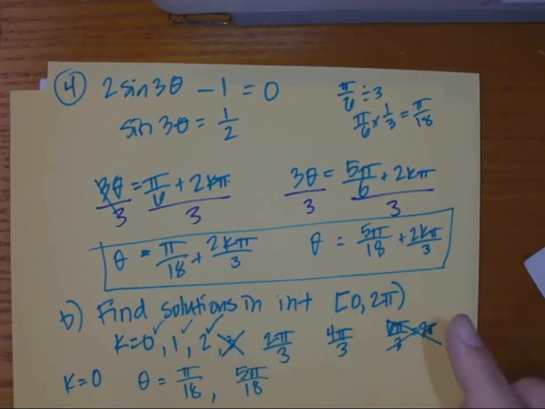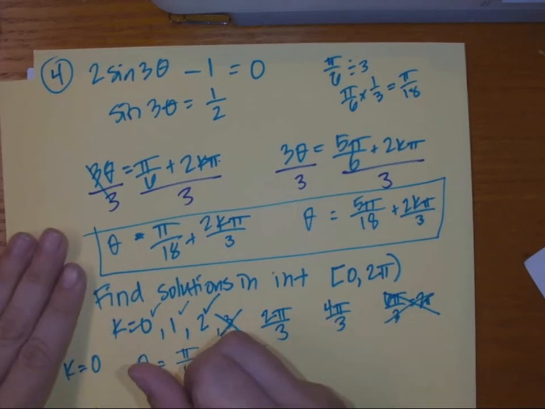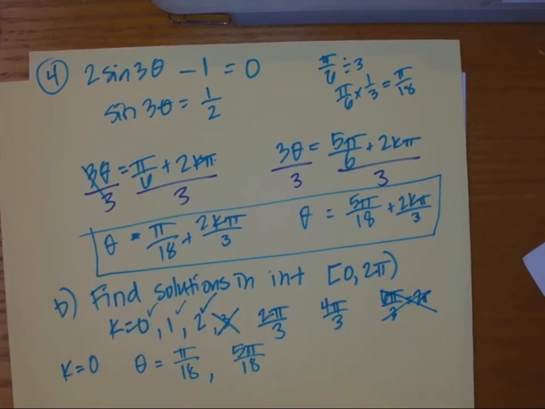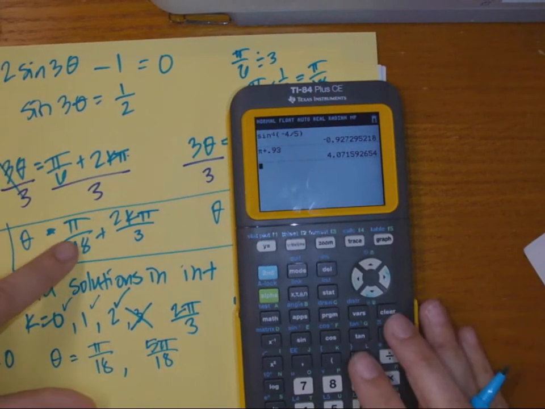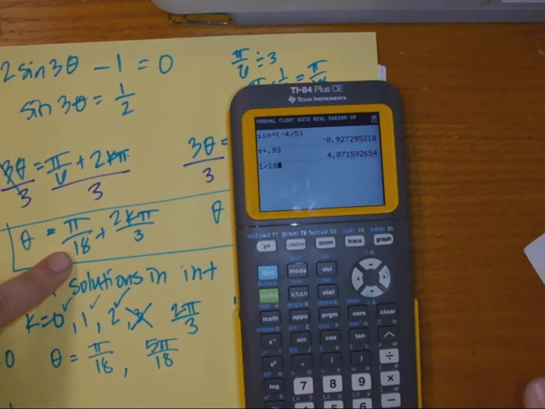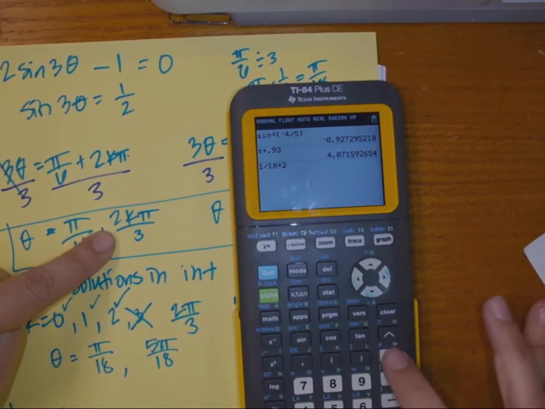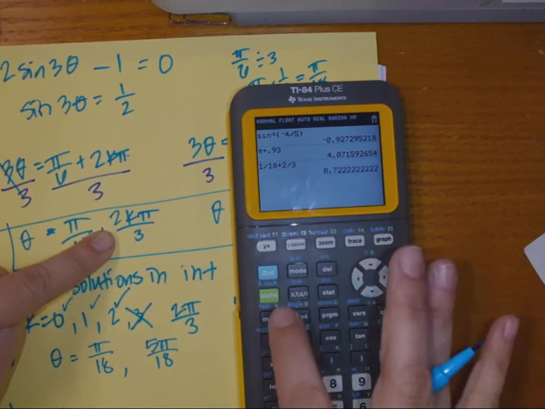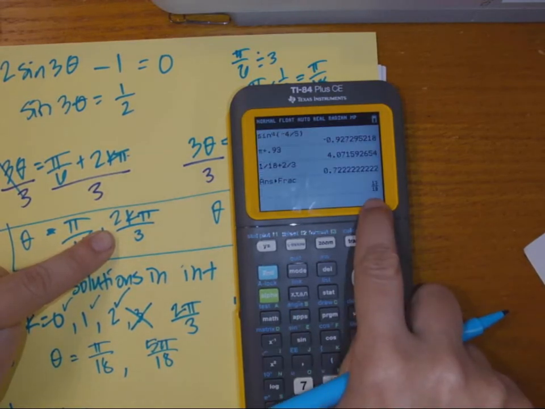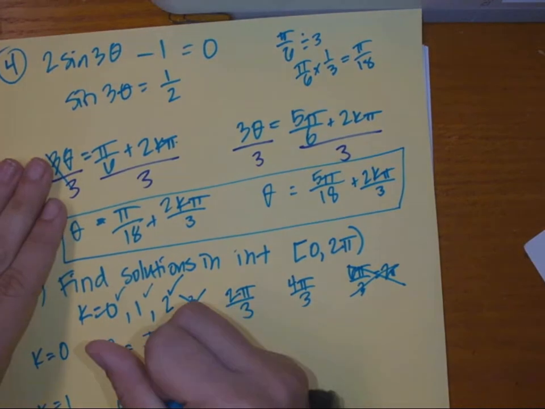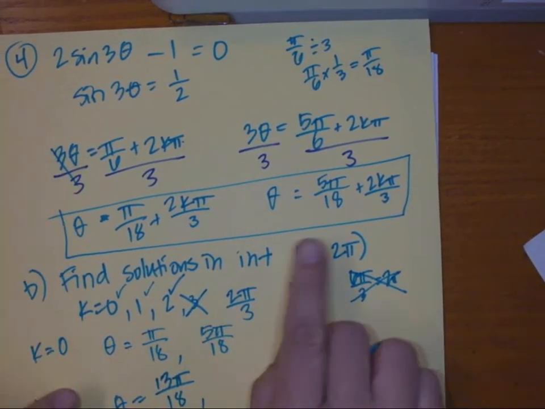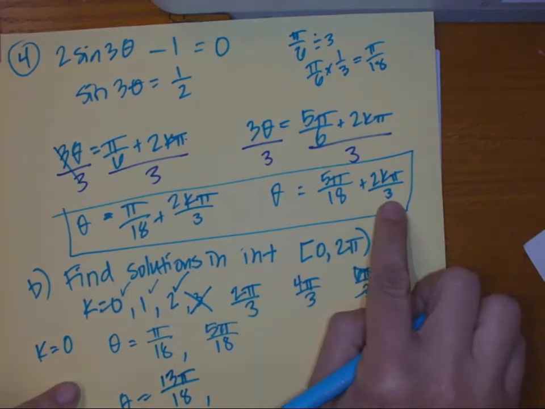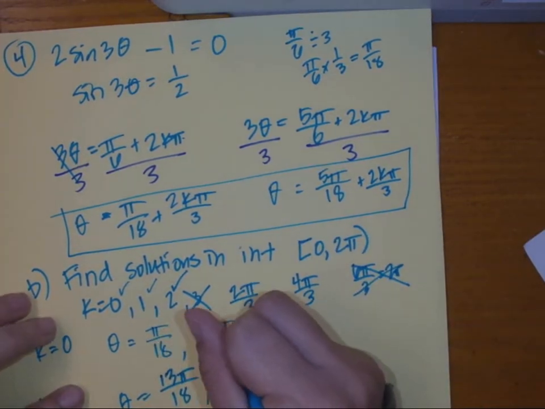If you use your calculator, you can do it that way. So this is basically adding 1/18 plus 2/3, which gives you 13/18, so it's 13 pi over 18. Same thing here, 5 pi over 18 plus 2 pi over 3 would give me 17 pi over 18.